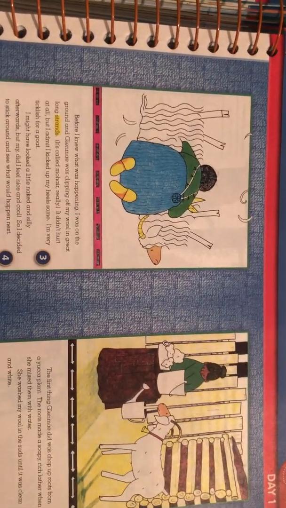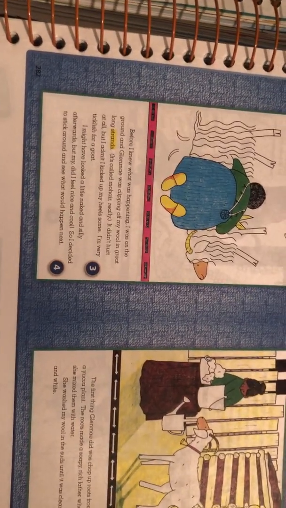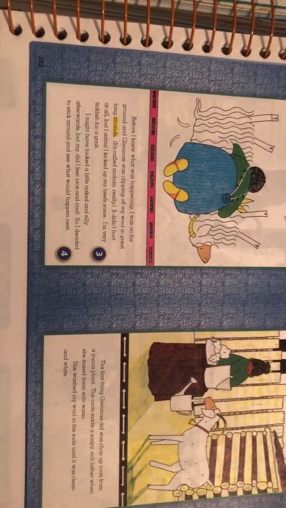And what do you think it means to kick up my heels some? I mean, she put up a little bit of a fuss. She probably squirreled around a little bit because she was ticklish, talking about the goat.